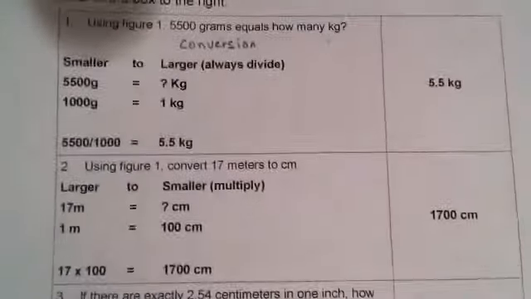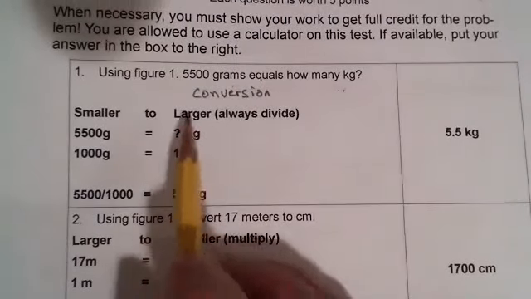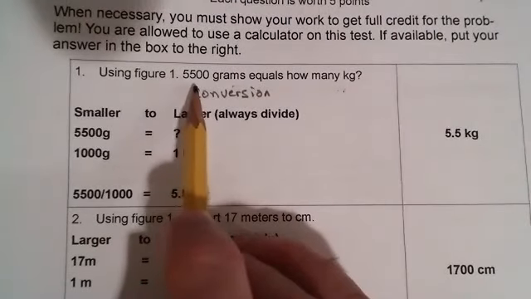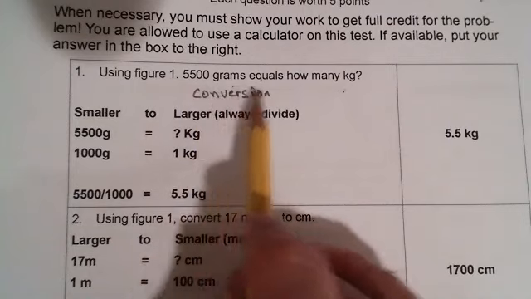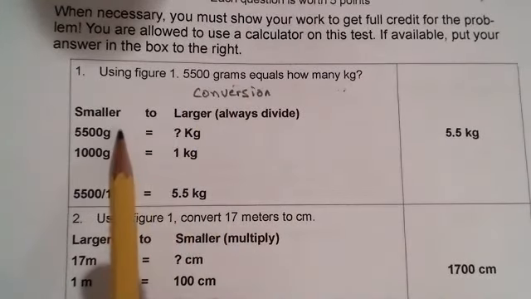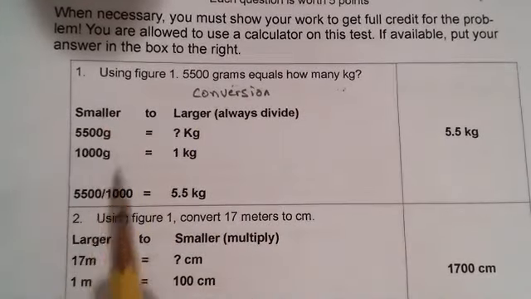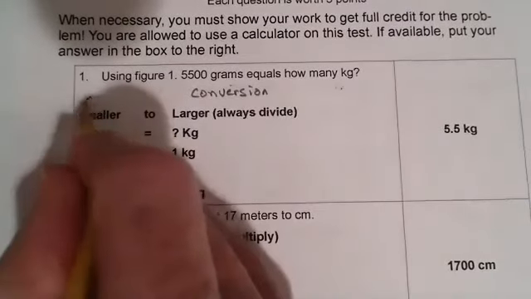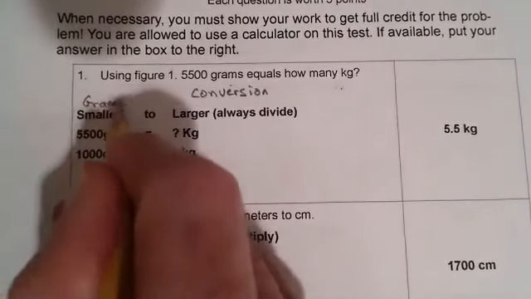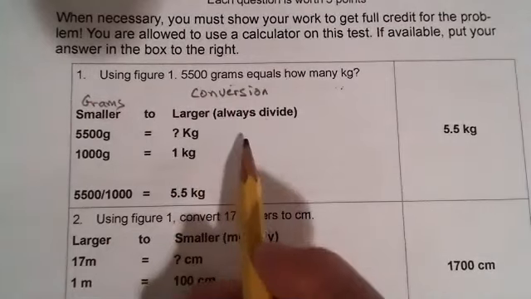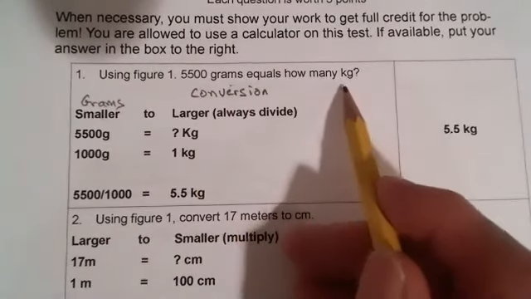So if I go to my question, it asks me 5,500 grams equals how many kilograms? We're going from the smaller, the grams, which are all on this side, to the larger. They're asking how many kilograms. This is my larger one.